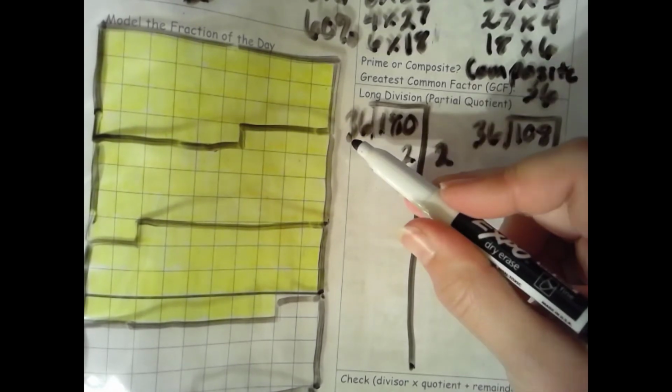Alright, I'm going to try to see if I can do 2 groups of 36. Because if I double 6, that would be 12, so the 2 would go here. Double 3 tens would be 6 tens plus the 1 from the 12. I'm going to try 72. More on the floor, go next door, regroup 10 more. 10 take away 2 is 8, 7 take away 7 is 0, and 1.